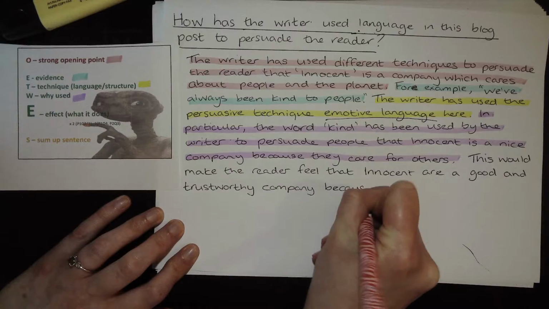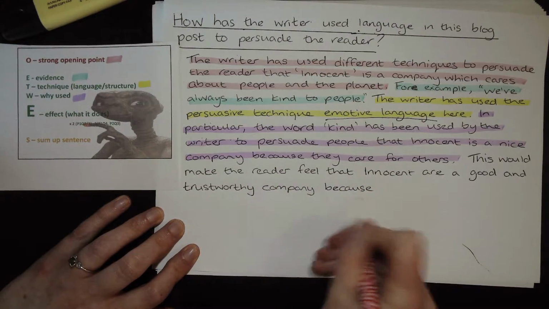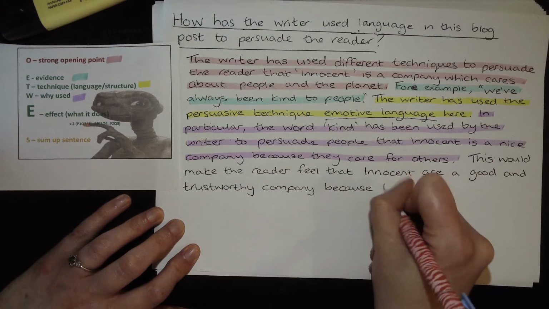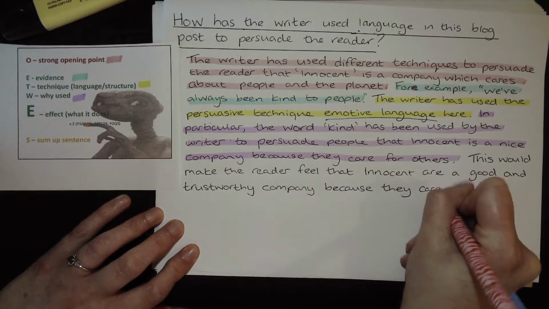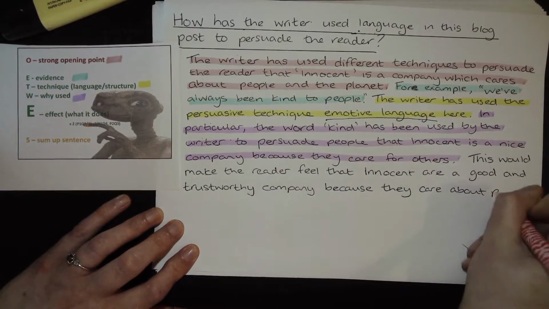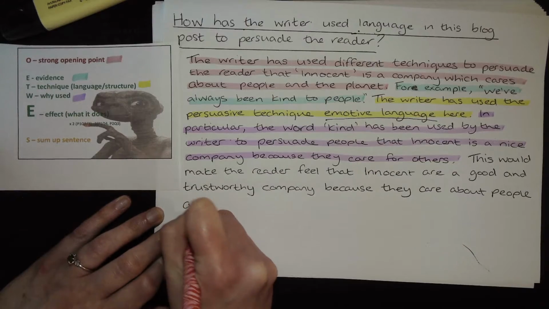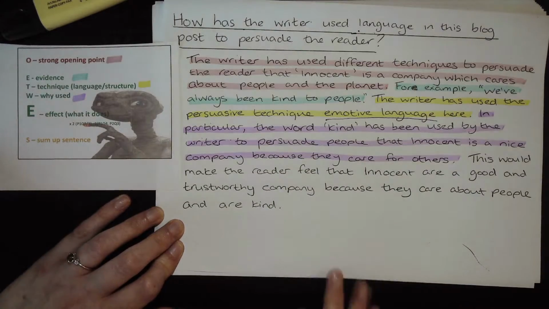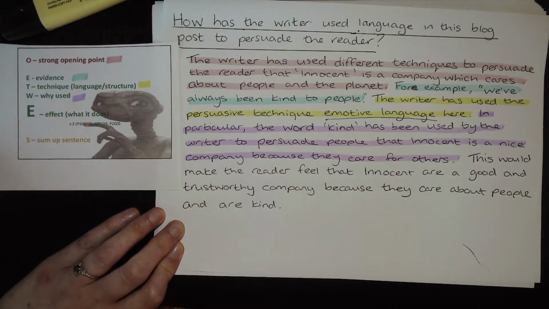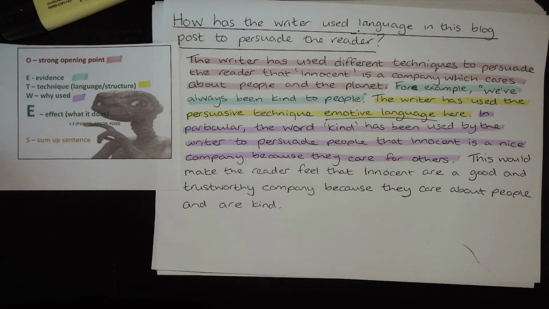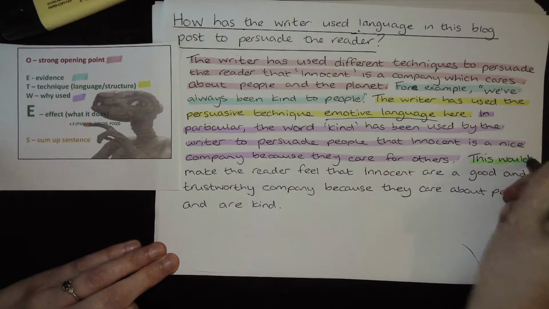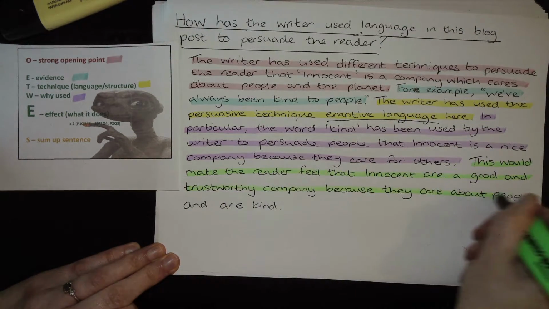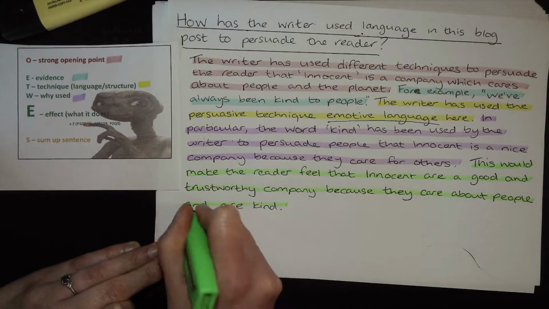because, and always try and explain this, so I'm going to use the word because to help me explain, because they care about people. And they are kind. Okay, that's our first paragraph done. So I'm going to pick a final colour. I'm going to choose green, and I'm just going to highlight this. There we go, the green.